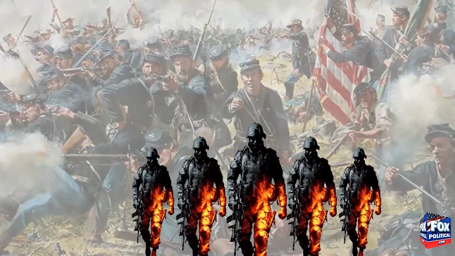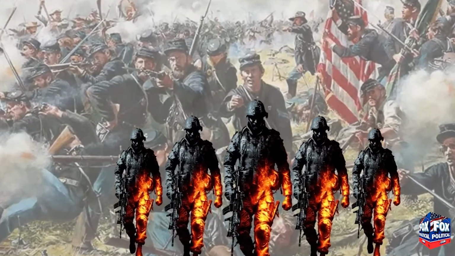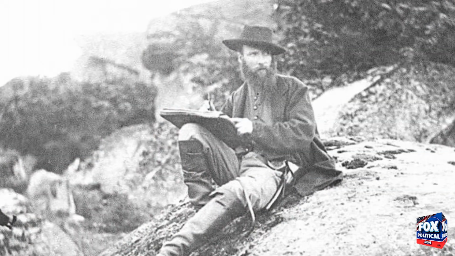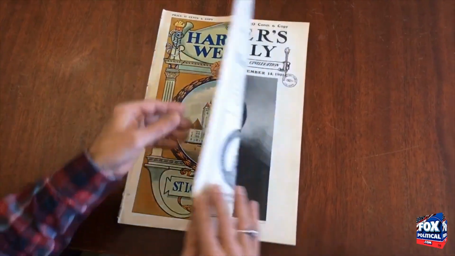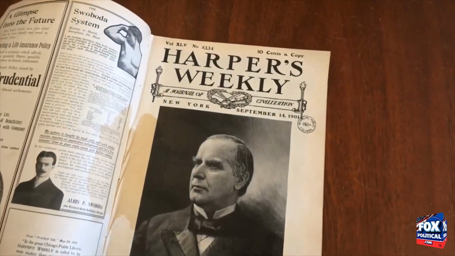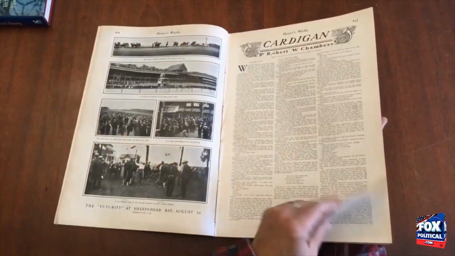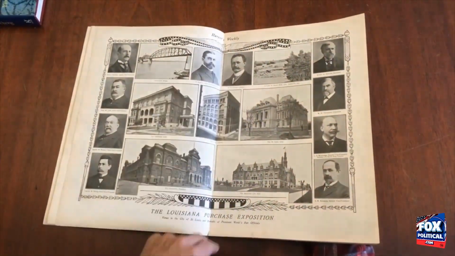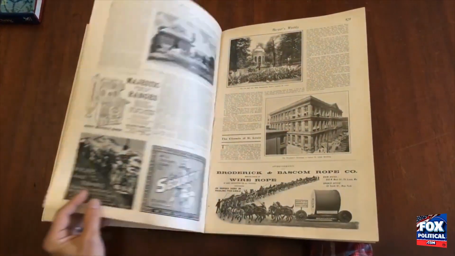Iconic cartoonists of the era. The Civil War era saw the emergence of several influential cartoonists whose work left a lasting legacy. Thomas Nast, one of the most famous names in the history of political cartoons, earned the title Father of the American Cartoon. Working for Harper's Weekly, Nast created some of the most iconic imagery of the Civil War. His cartoons were unapologetically pro-Union and anti-slavery. He used his art to humanize Lincoln, vilify Confederate leaders, and advocate for the abolition of slavery. His work not only reflected the sentiments of the time, but also helped shape public opinion.